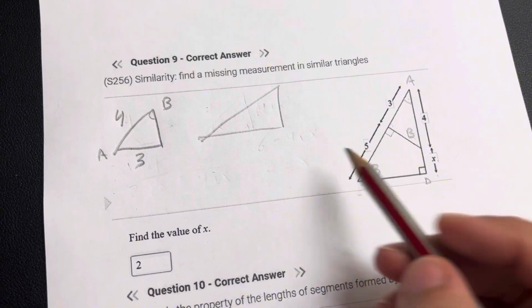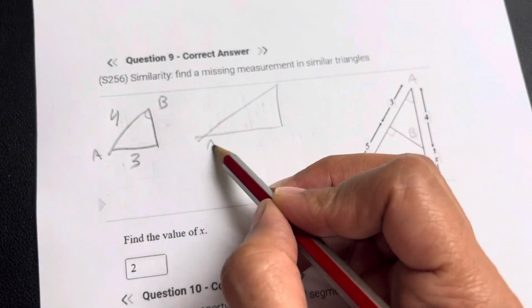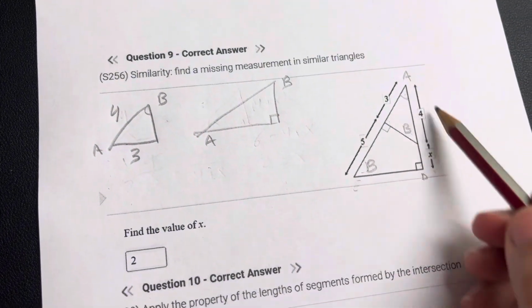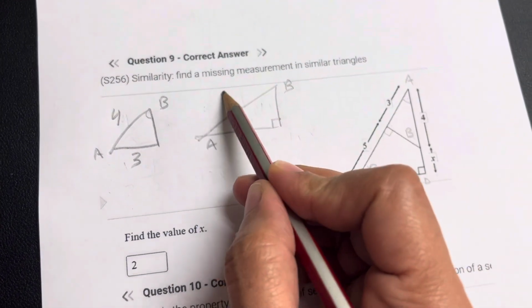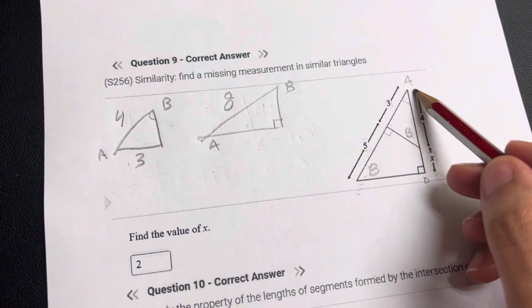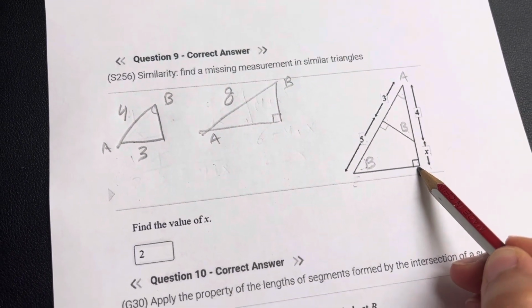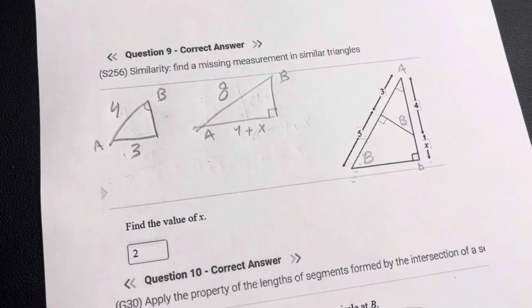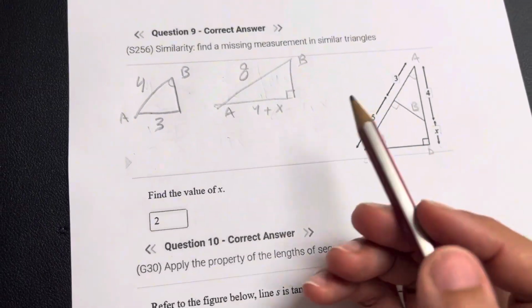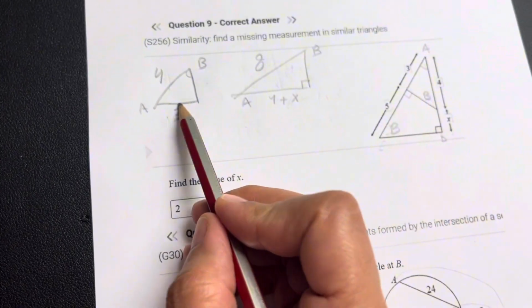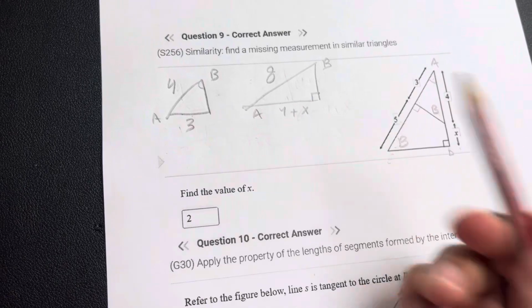The big triangle has also angle A and B and the right angle. In the big triangle, the hypotenuse is 3 plus 5, which is 8. And the line in front of the angle B is this one, 4 plus x. So proportionately, this hypotenuse to this hypotenuse is equal to this length to this length because they are similar.